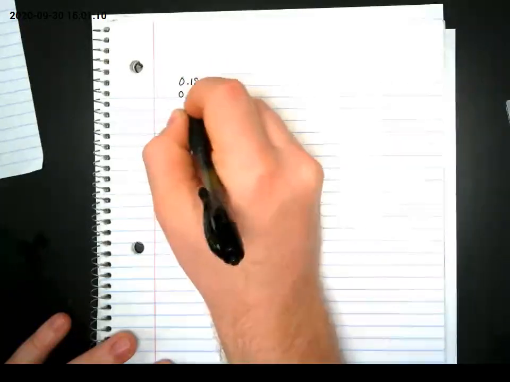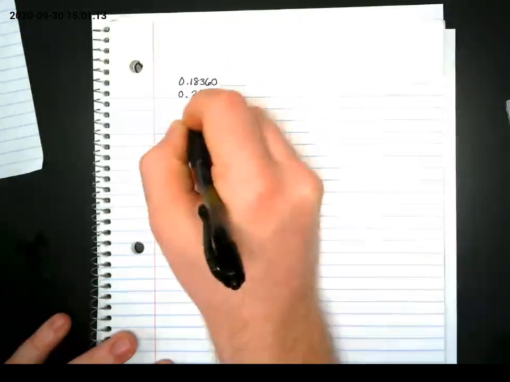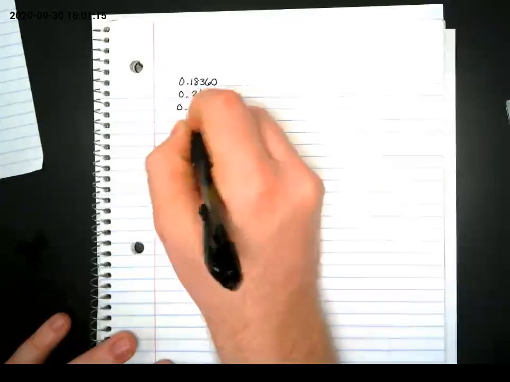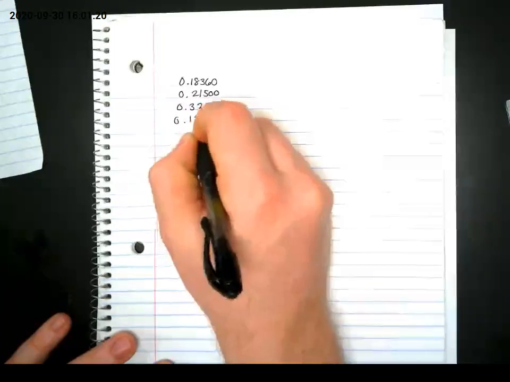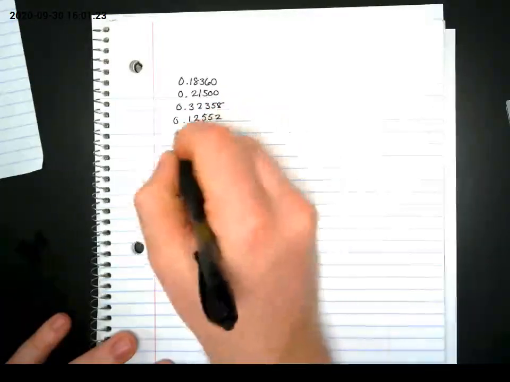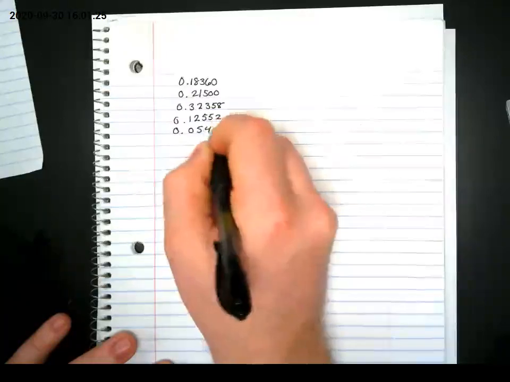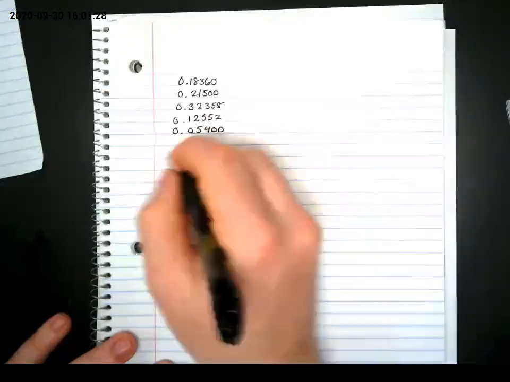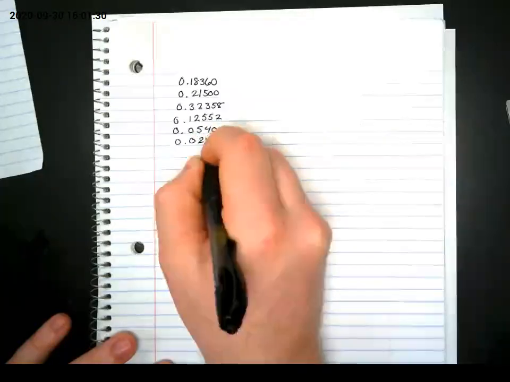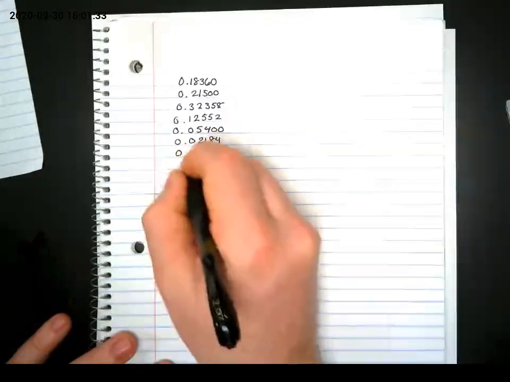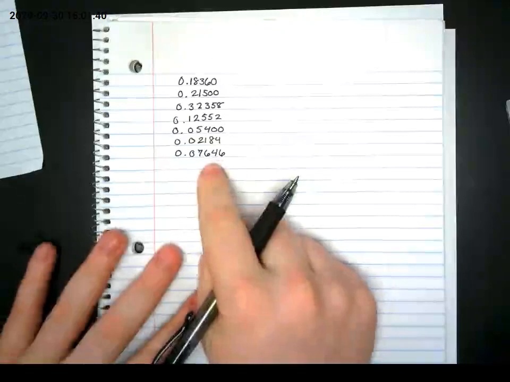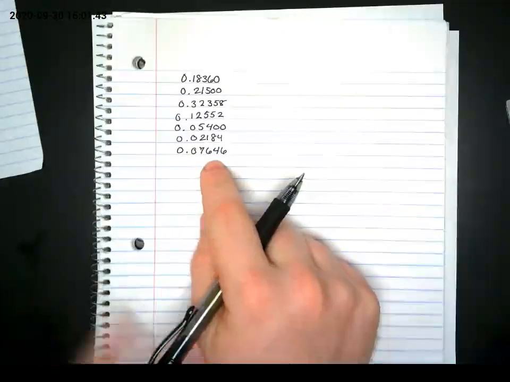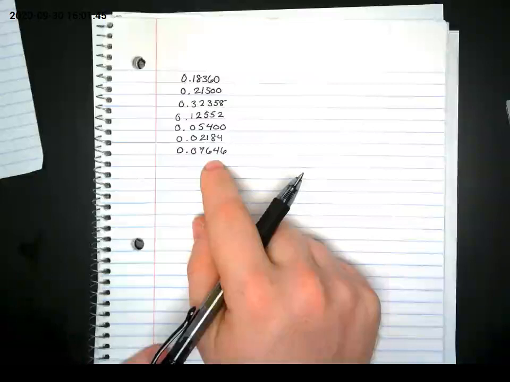Then it would be 0.21500, 0.32358, 0.12552, 0.05400, 0.02184, and then lastly 0.07646.